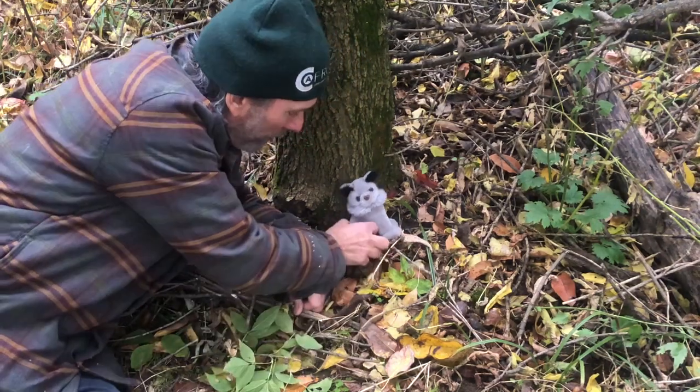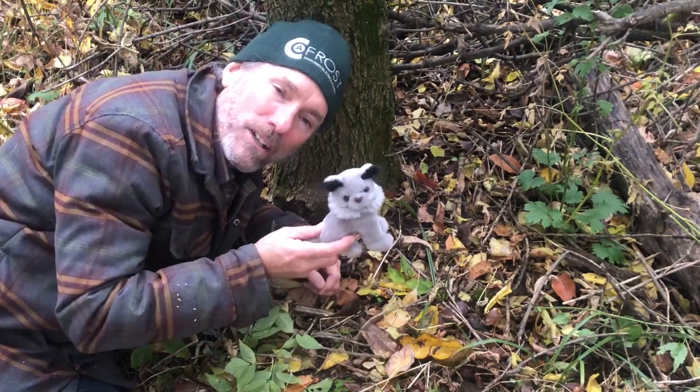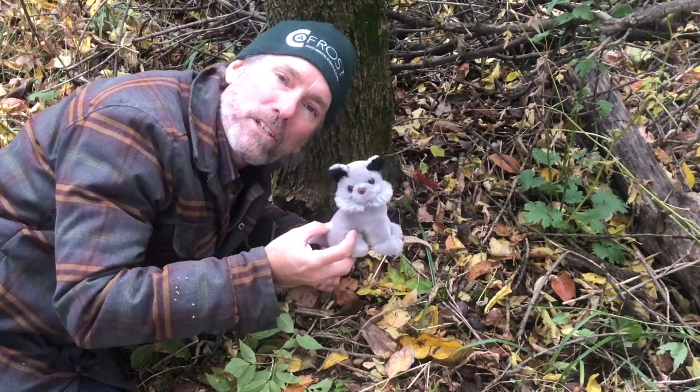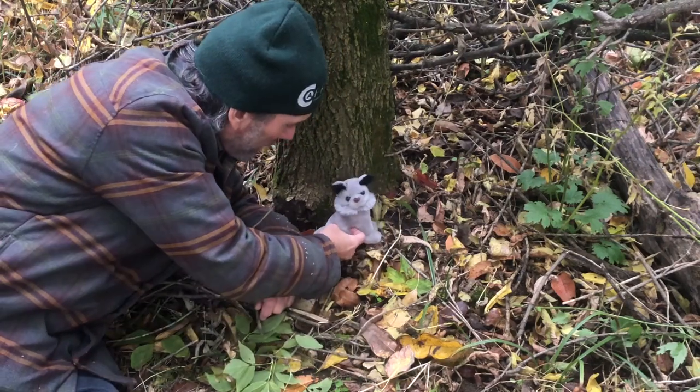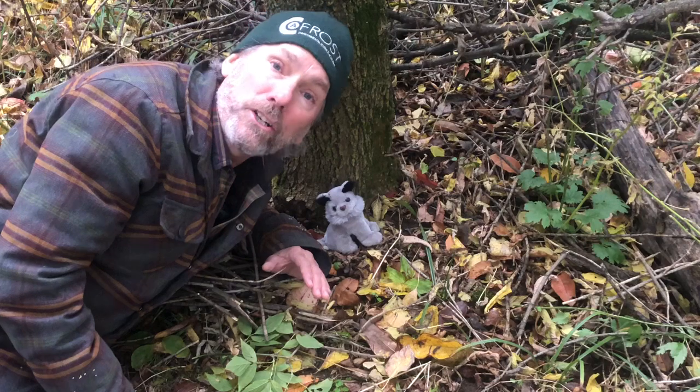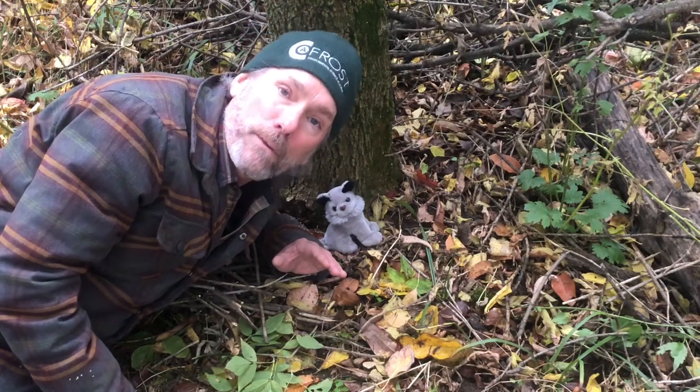Hey friends, I found a stuffed animal that a friend gave me a long time ago. It's actually a stuffed animal called a lynx. It's kind of a relative of a bobcat. But when I put the lynx against the tree, it's not protected. It's not protected from predators seeing it, and it's not protected from the weather.